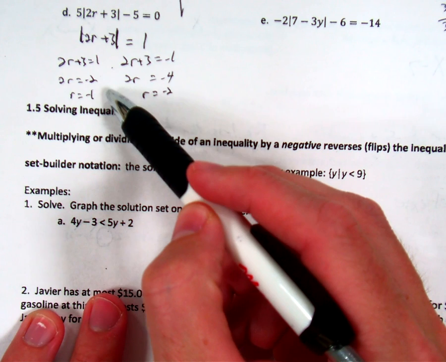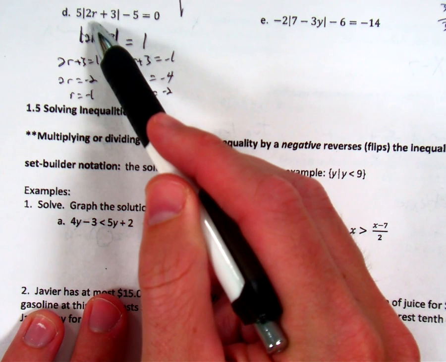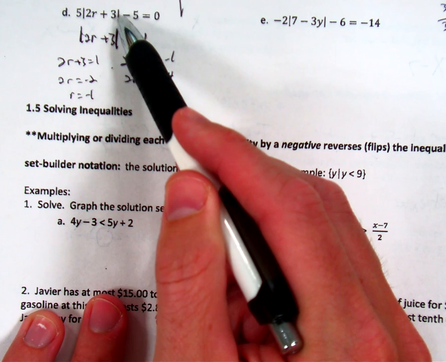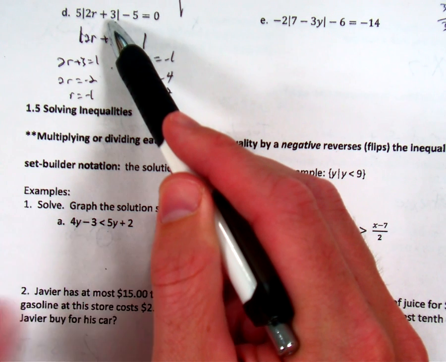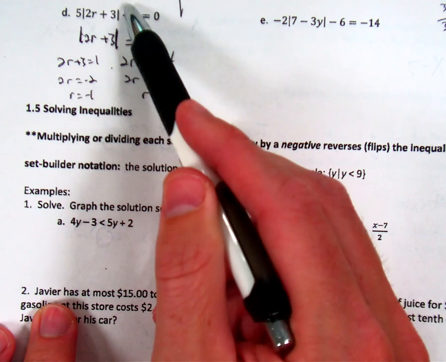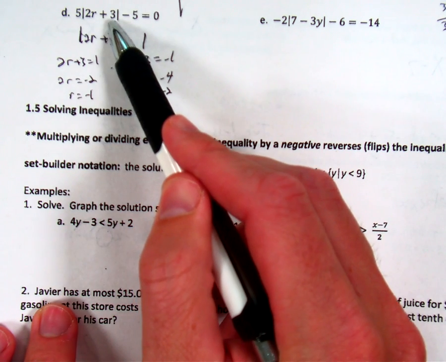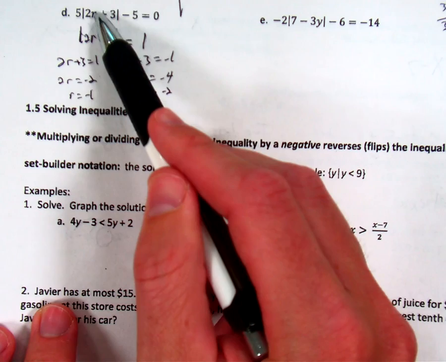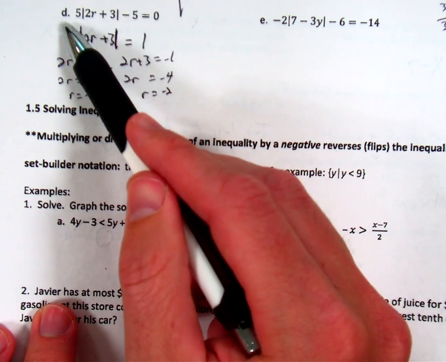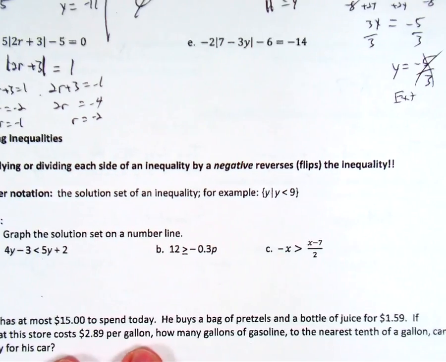If you want to test those out, negative 1, 2 times negative 1 is negative 2. Plus 3 is 1. Absolute value of 1 is 1. Times 5 is 5. Minus 5 is 0. Negative 4 plus 3 is negative 1. Absolute value of negative 1 is positive 1. Times 5 minus 5 is 0. Yep. Last one, guys. Last one.